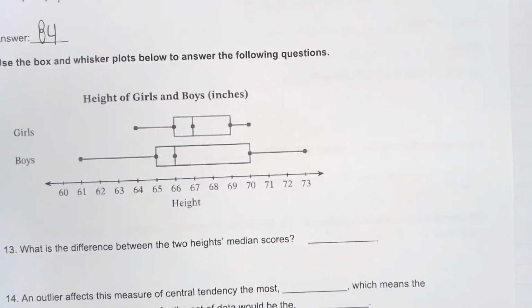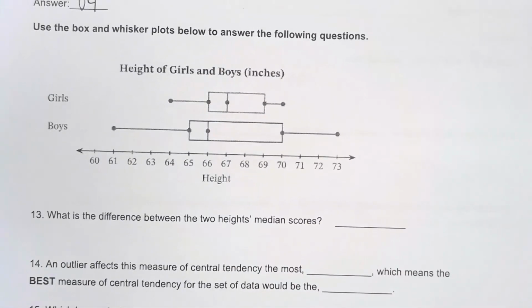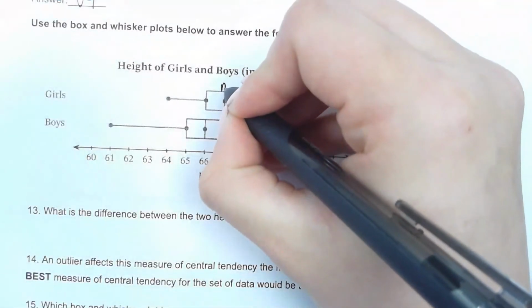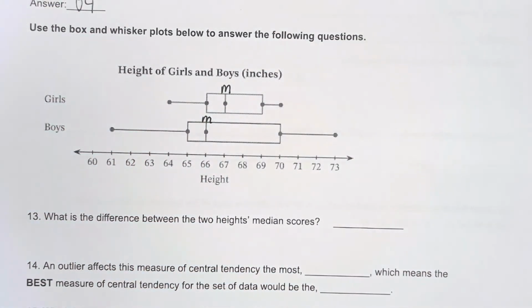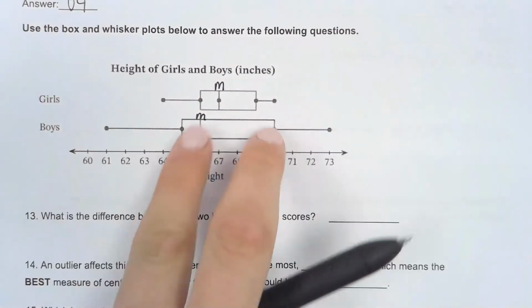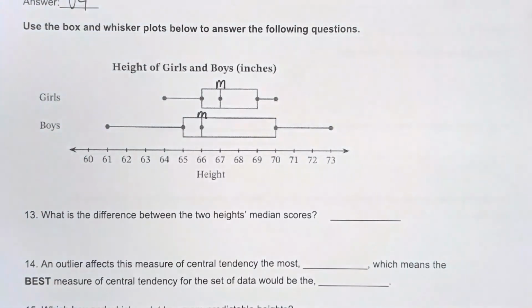All right, moving on to a box and whisker plot. So number 13, what's the difference between the two heights median scores? So remember, your median in a box and whisker plot is the third dot, which is going to be the middle dot out of the 5. So it's within your box, so your median is that line.